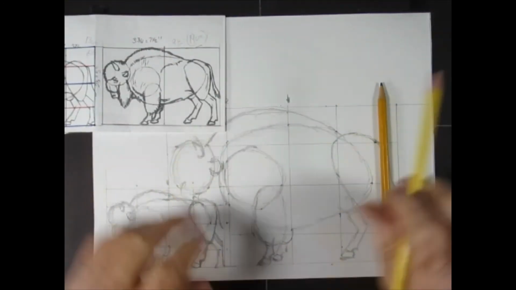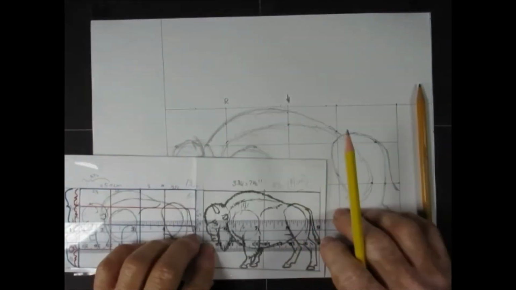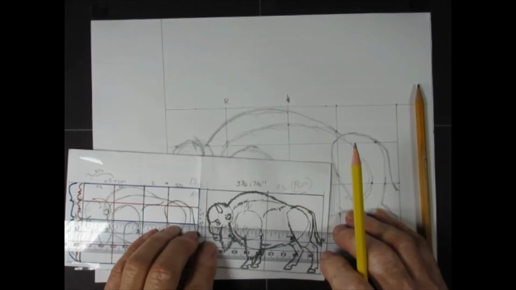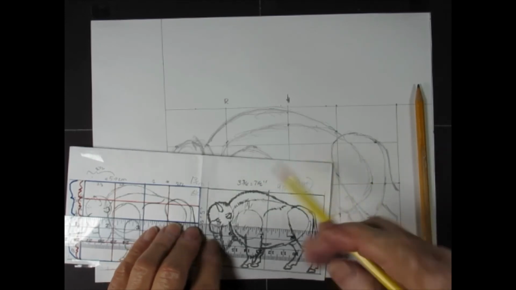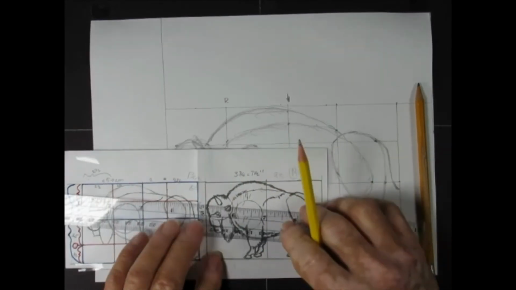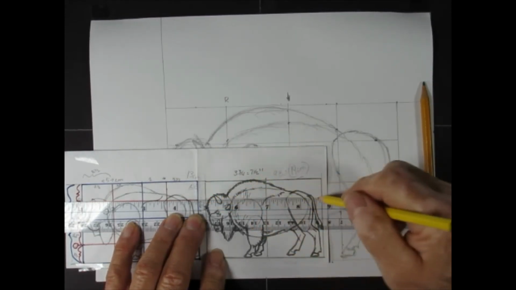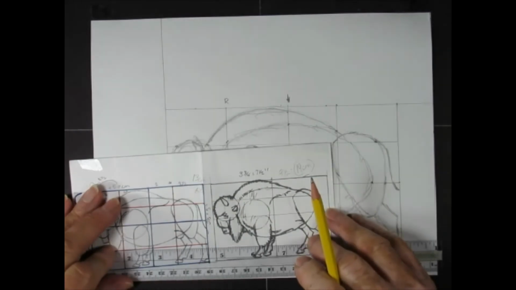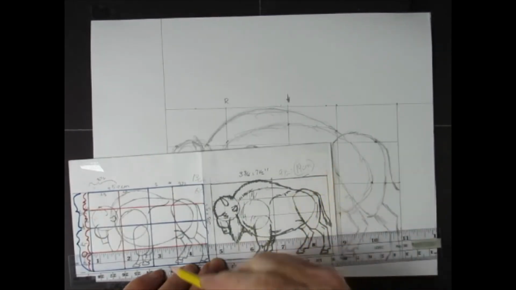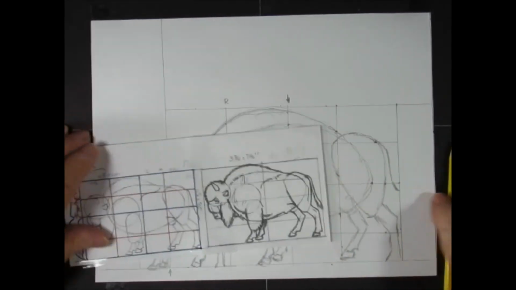Okay, so now for learning purposes, let's go ahead and draw this line across, just to guide us, lining up with the red line. Okay, there you go.